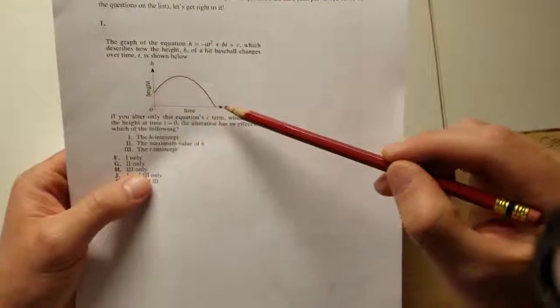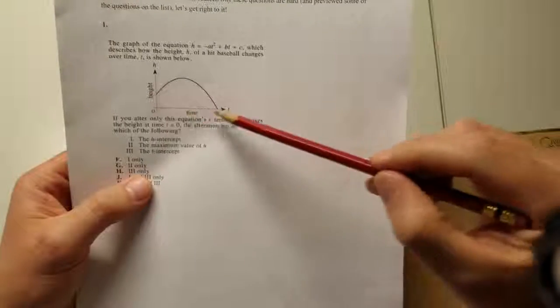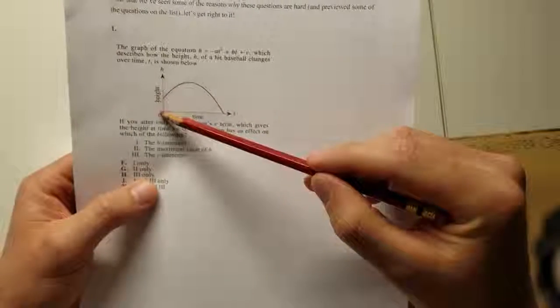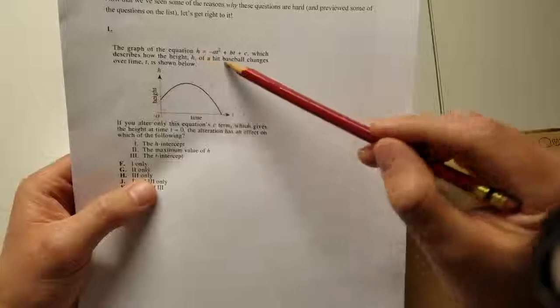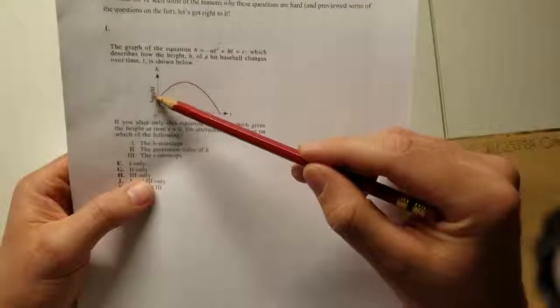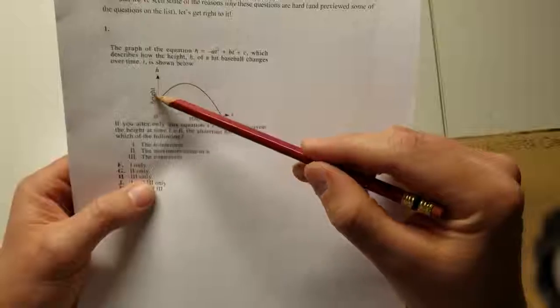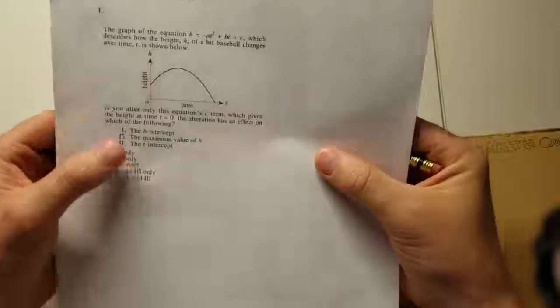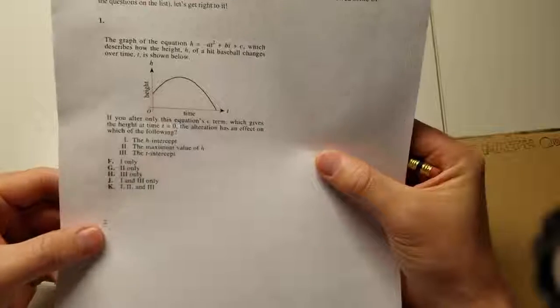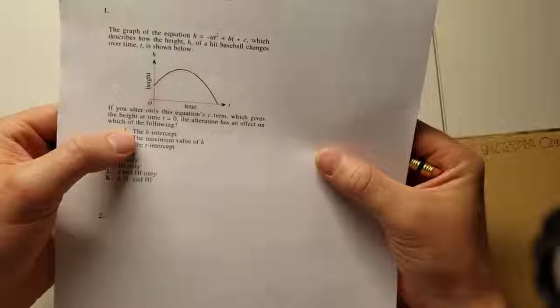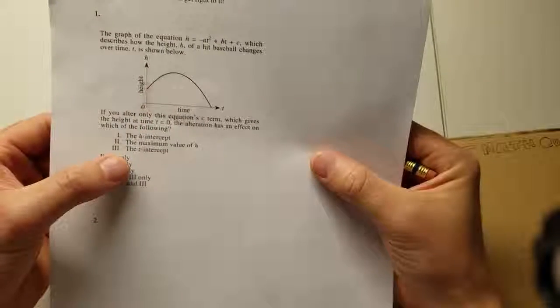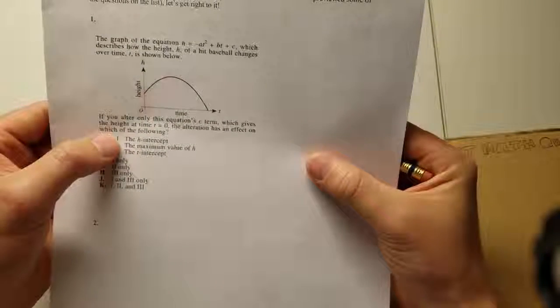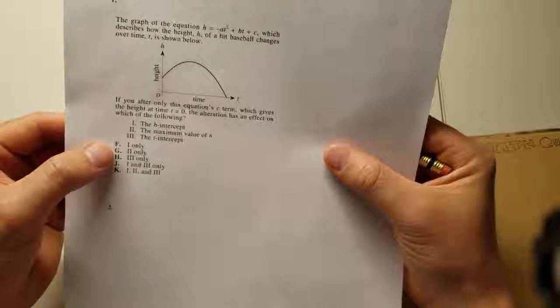And that just means that when t over here is 0, what height are you starting at? What height does this equation tell you the ball should be at? And it's this spot right here. So our answer would be it does in fact have an effect on the h-intercept when we alter the c term. So it is number 1, so we can eliminate g and h right off the bat.